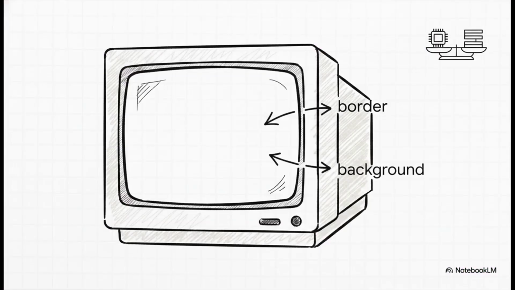The challenge couldn't be simpler. We're going to write a program that does just one thing: change the color of the screen border and the main background. It's a task that both languages can do easily, but the real question is, at what cost?